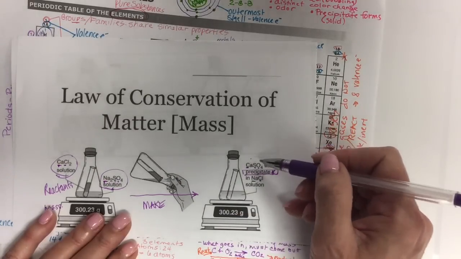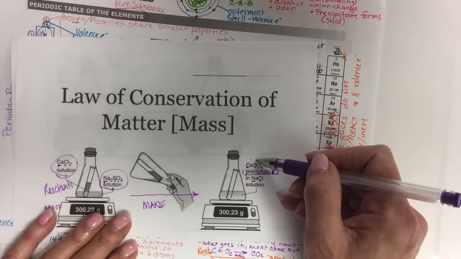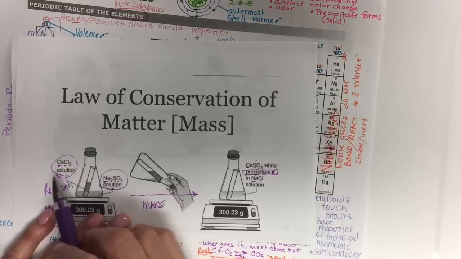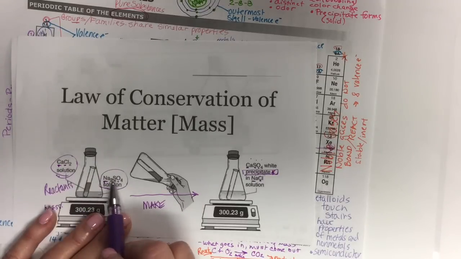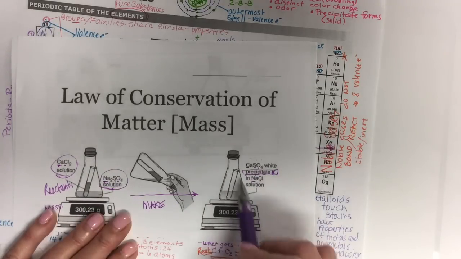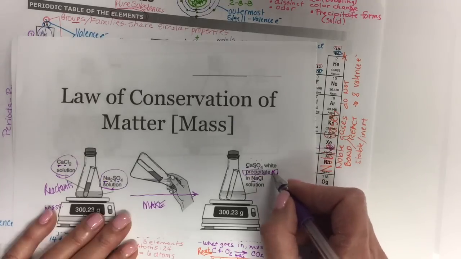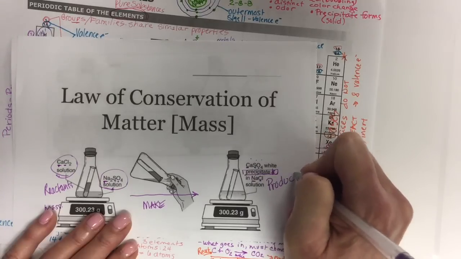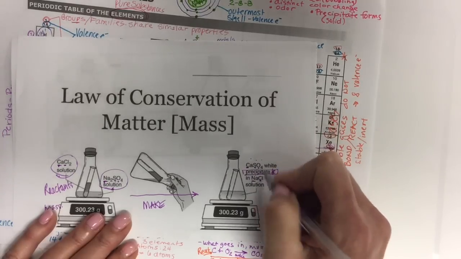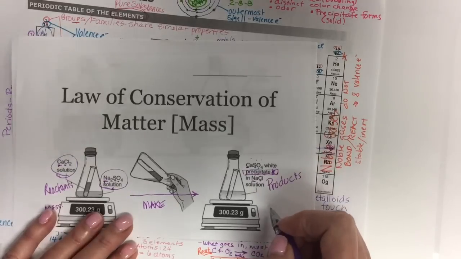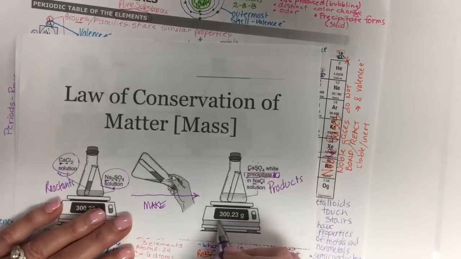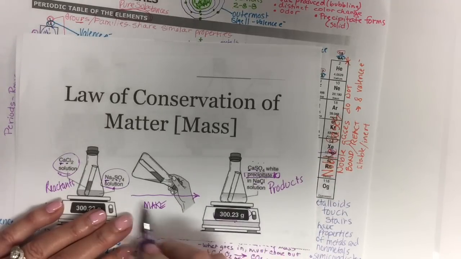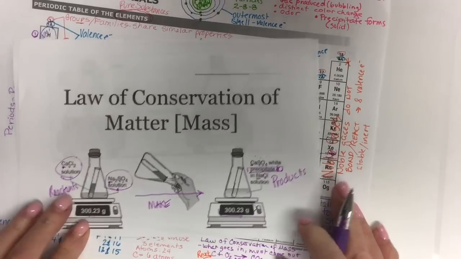All these elements, calcium, sulfur, oxygen, sodium, chlorine. Same as they had here, calcium, chlorine, sodium, sulfur, oxygen. They've just created a new substance with a precipitate. We know these are our products. This came out of the chemical reaction, and we have formed some new substances. Here, a chemical reaction took place, and they mass it again, and the mass is identical. So this too proves our law of conservation of mass.